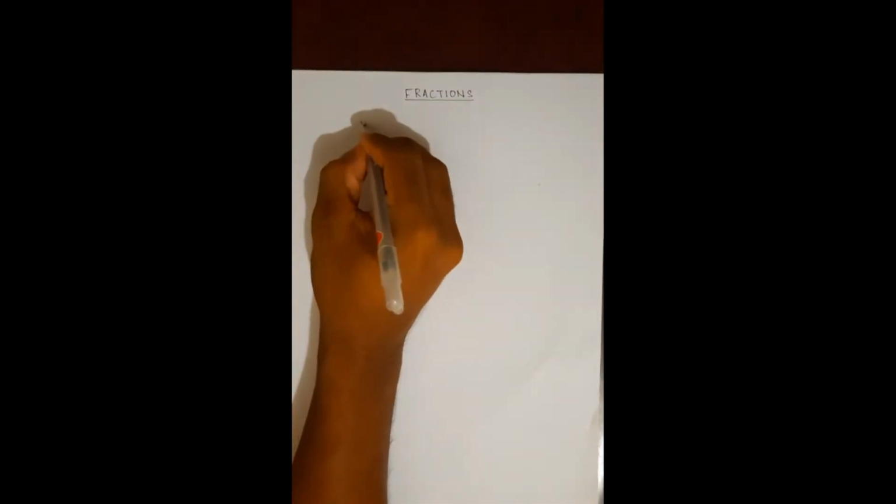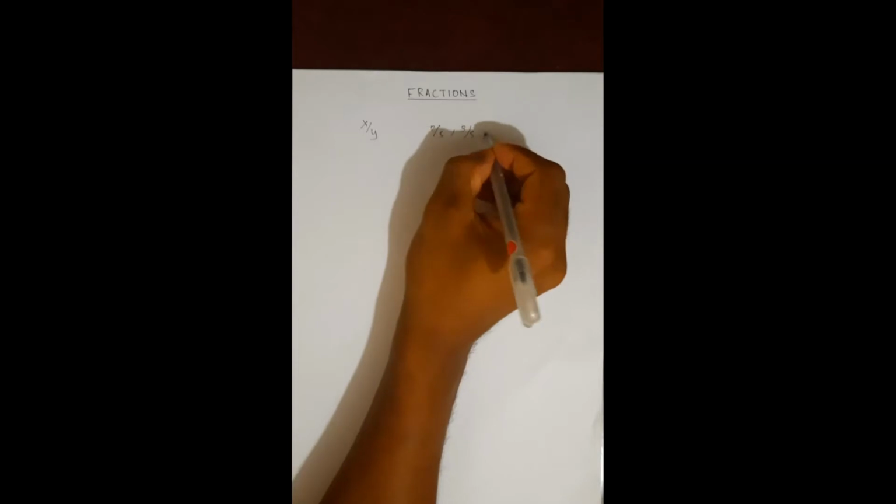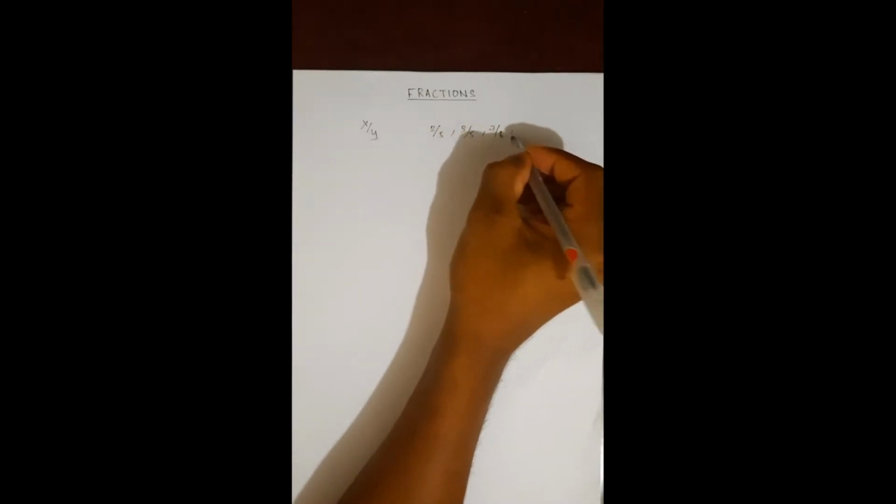So this is our third part of the program, and today we're going to discuss fractions. Fractions is something that we give in numerator and denominator. Let's say something x over y. This x and y can be anything, it could be 2 over 5, 3 over 5, 7 over 8, 1 over 2, except y is not equal to 0.